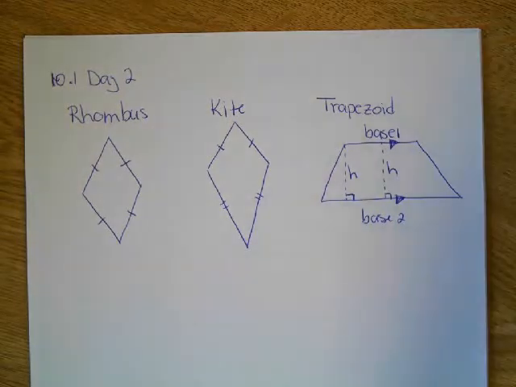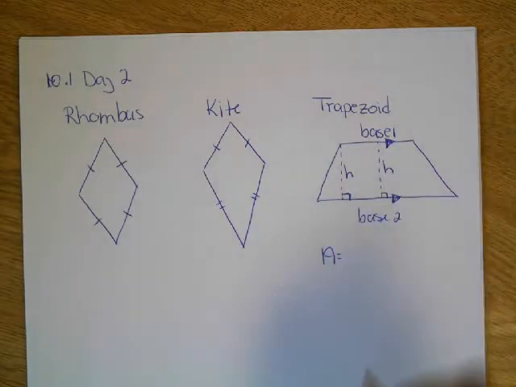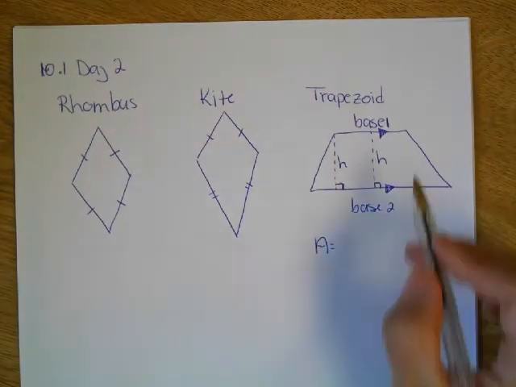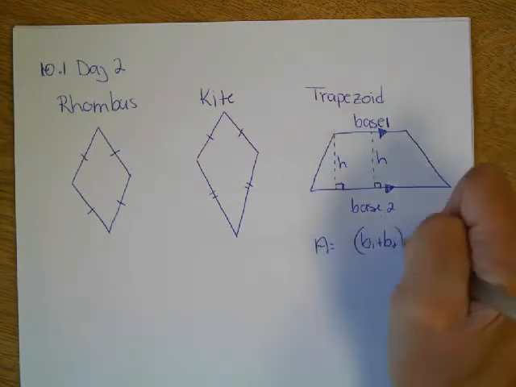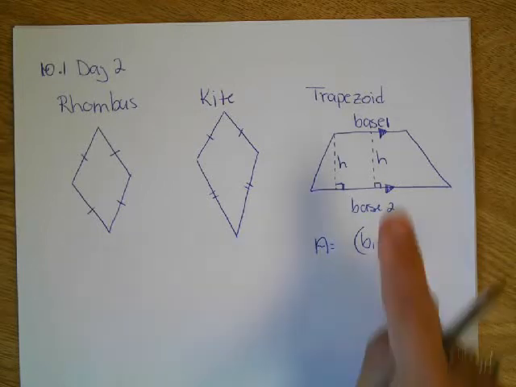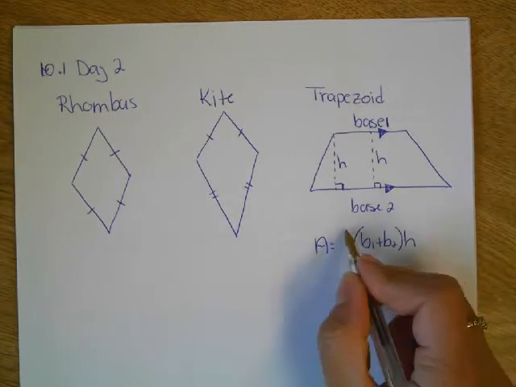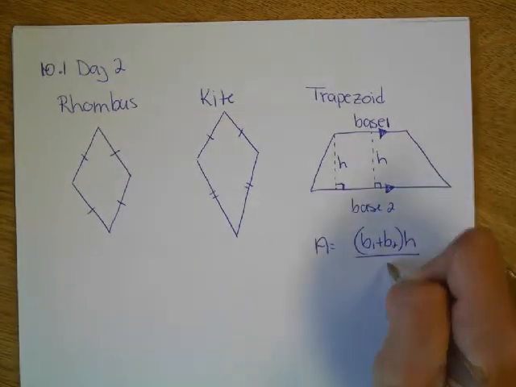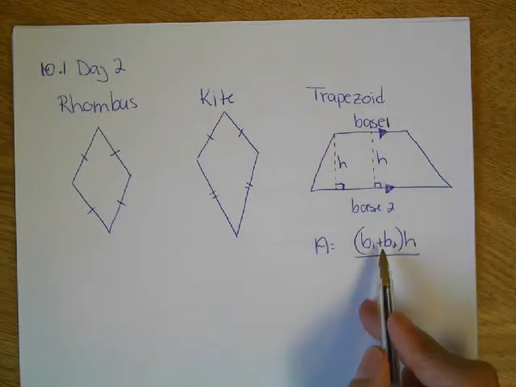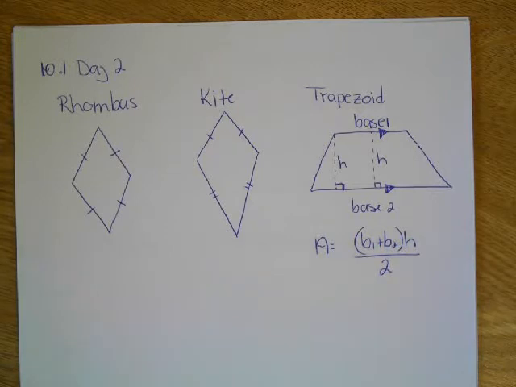Now, the rhombus and kite, okay, let me get this formula out of the way. The area of a trapezoid, a little bit more complicated. You have to add the 2 base lengths together. Add those together, multiply by the height. Then at this point you can either times by 1/2 or divide by 2, whichever one you like. I always like to divide by 2. So add the bases together, base 1 plus base 2, that sum, times by the height, divide by 2.